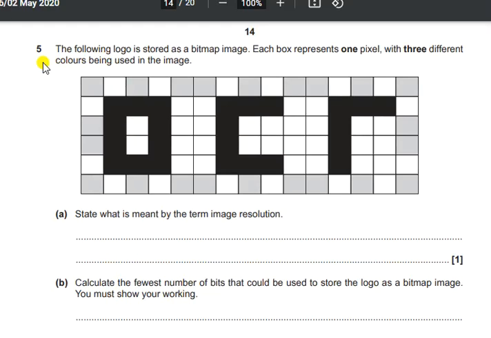In this video, we will look at question number 5 of the November 2020 paper. As we can see here, we are given a logo that is stored as a bitmap image, and each box can represent 3 colors. That means in this image, a total of 3 colors are there: white, gray and black. So in order to represent the 3 colors in a bitmap image, how many bits are required?